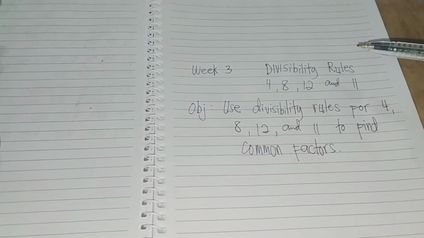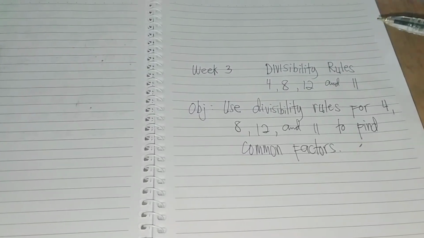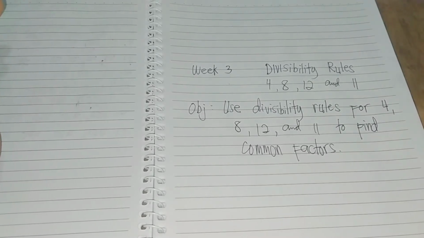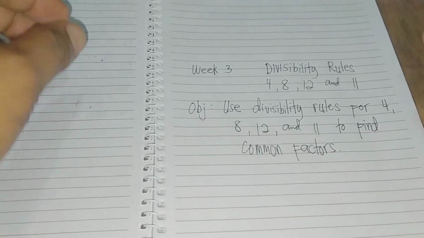And for our objective, we will use divisibility rules for 4, 8, 12, and 11 to find the common factor. And we will jump immediately into our example.